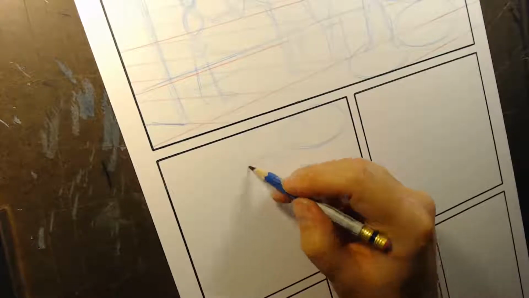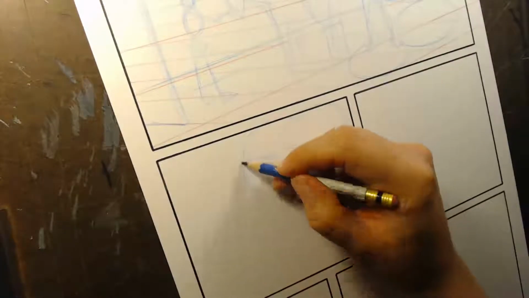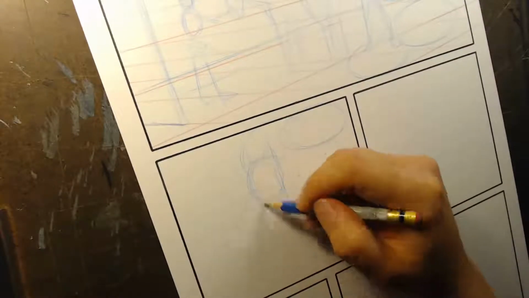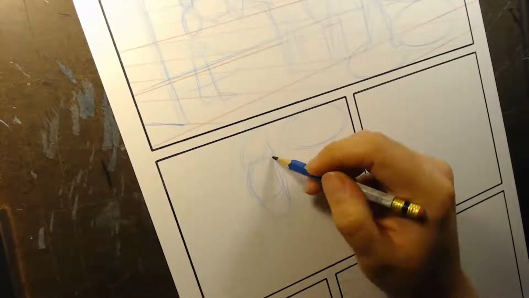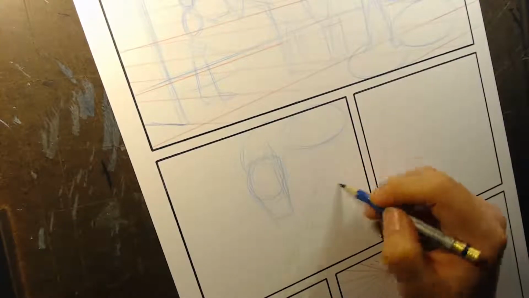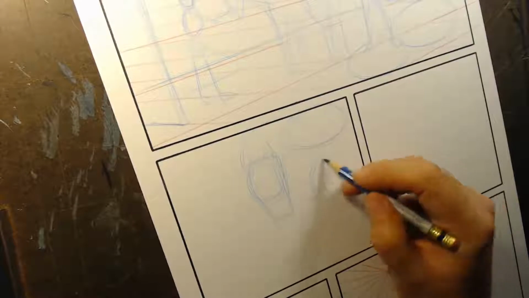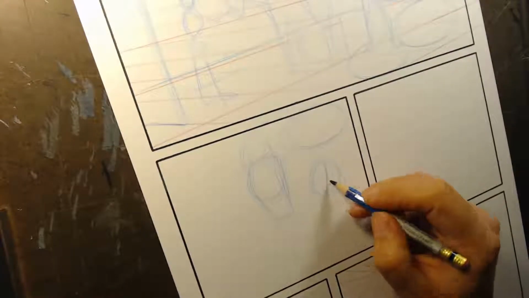Word balloon. Horsey. Oh, vaguely horse-shaped blob. Person.